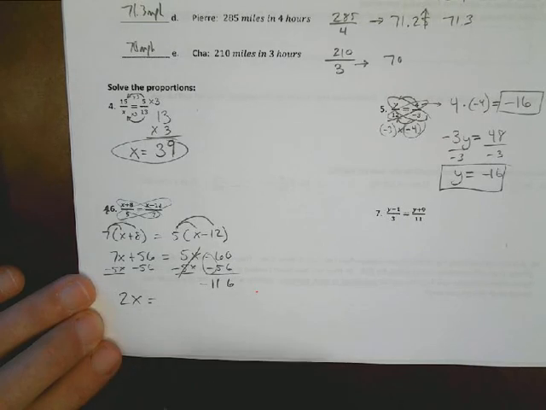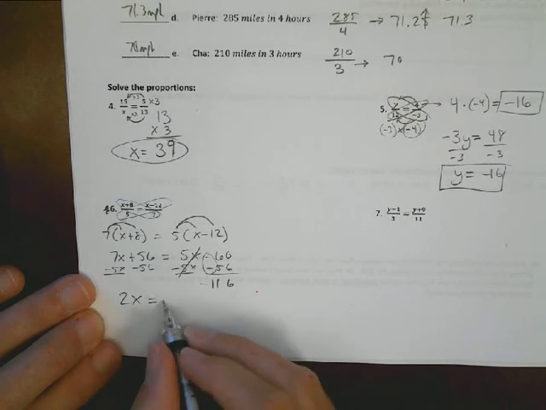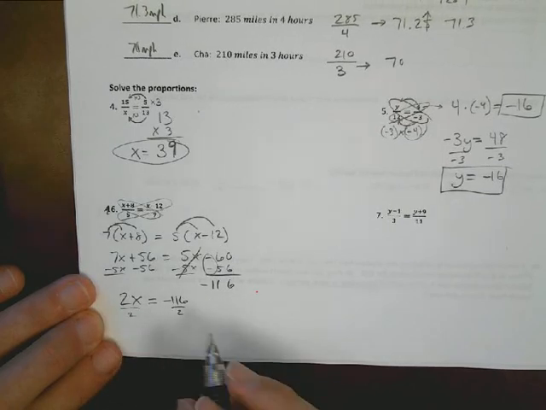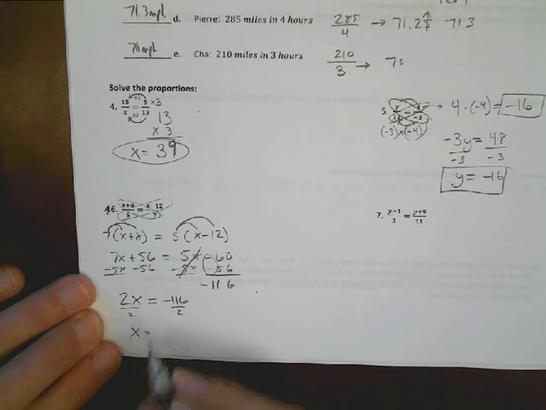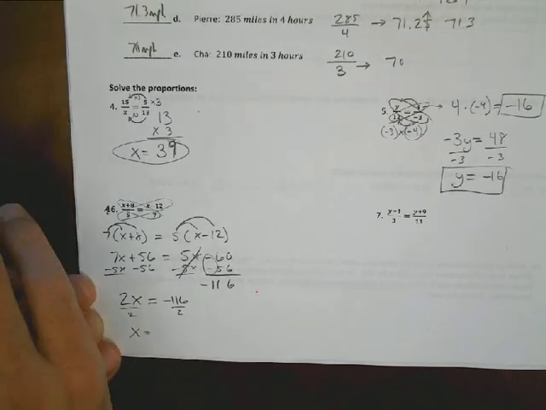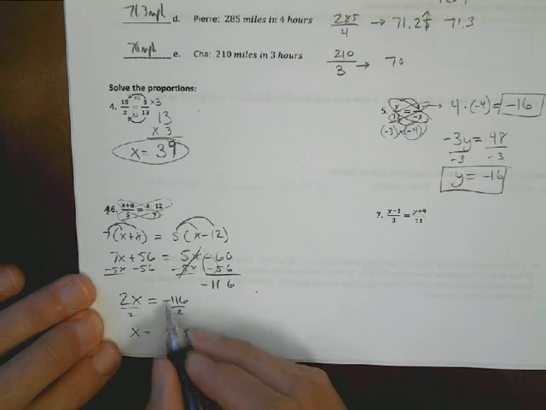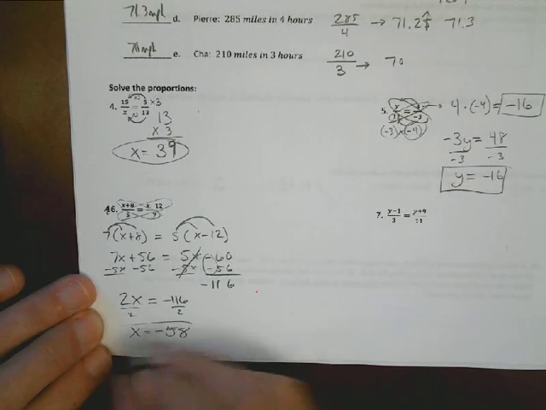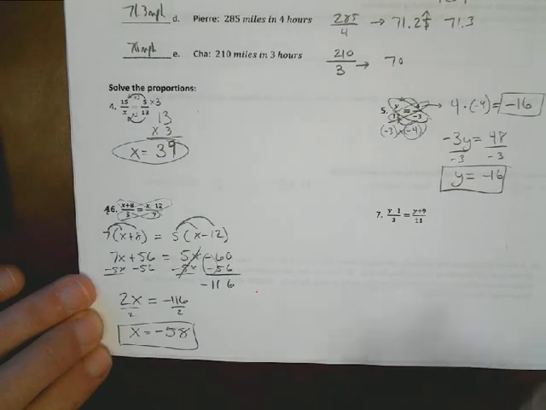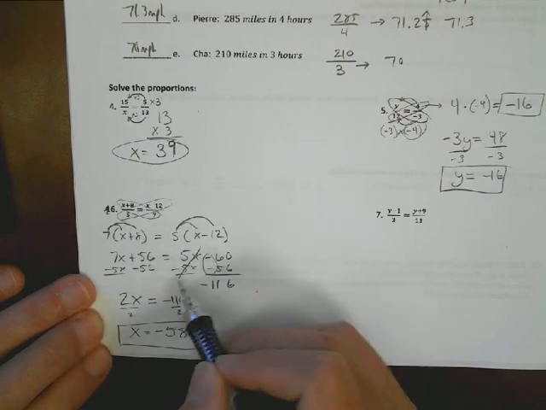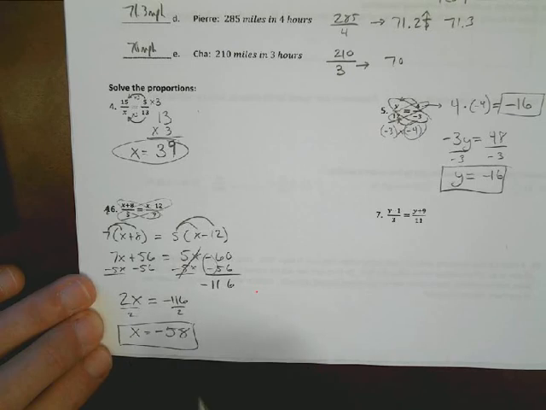So we'll say 2x equals negative 116. Let's divide both sides by 2 to isolate the variable, and x is going to equal 116 divided by 2. I'm going to write 58. I'm not done though, because a negative divided by a positive gives a negative answer. So x equals negative 58. So we cross multiplied, distributed, combined like terms, and then solved to isolate the variable.